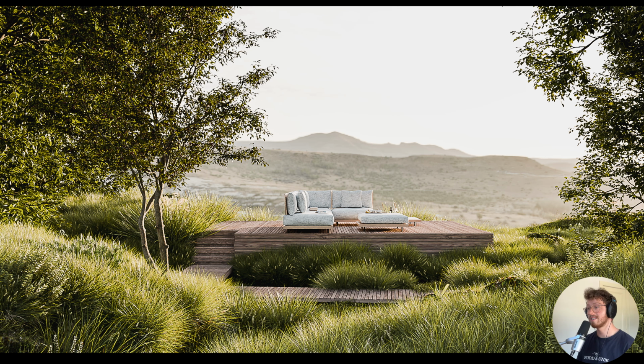So this is how my nature scene turned out. I'm really happy with it. And if you want to see how I did this, I'm going to show you from start to finish my process for creating and layering some really nice lush vegetation. It's not as hard as it looks. So yeah, I can't wait to show you.